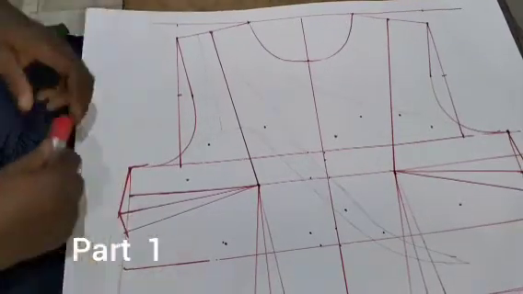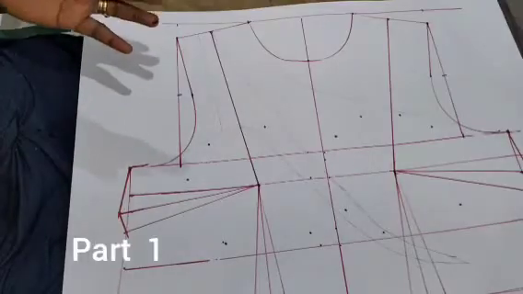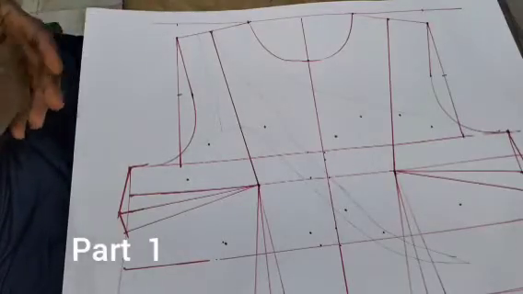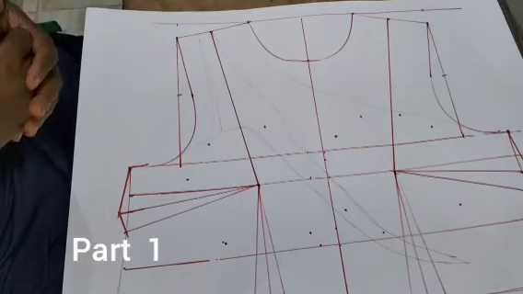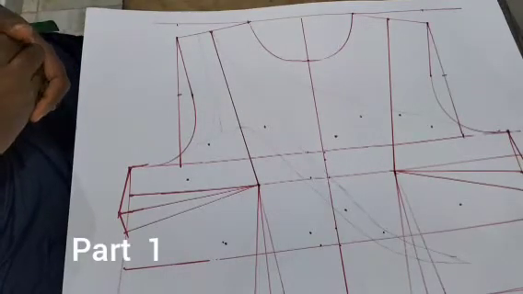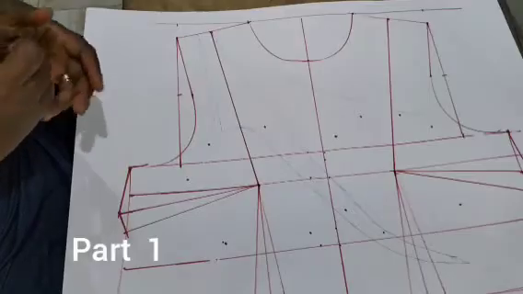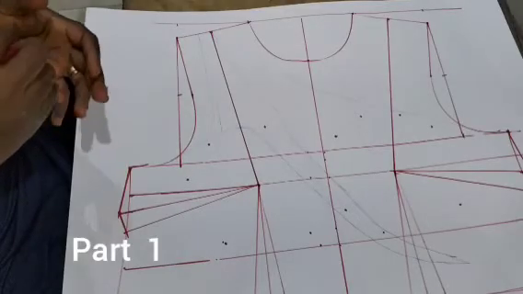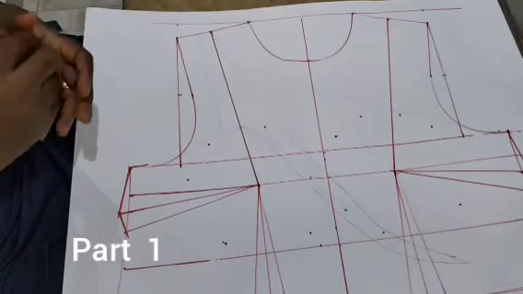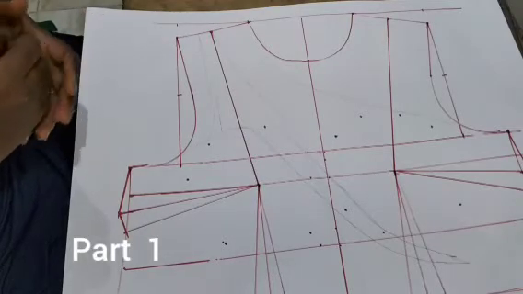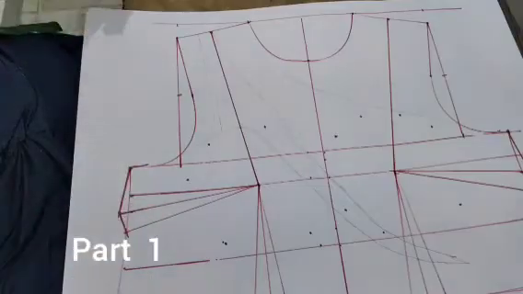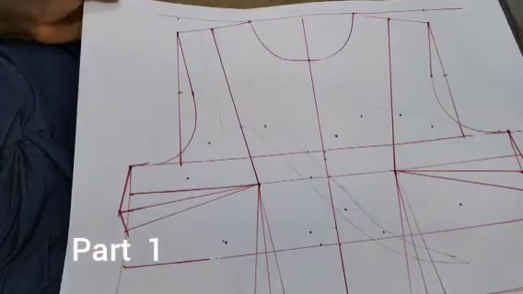So if you have a good foundation in pattern drafting, there is no pattern drafting dress you will not be able to tackle. Okay, so provided you look at the dress and look at the design on the pattern, you'll be able to get it. So I want to show you how to go about this.